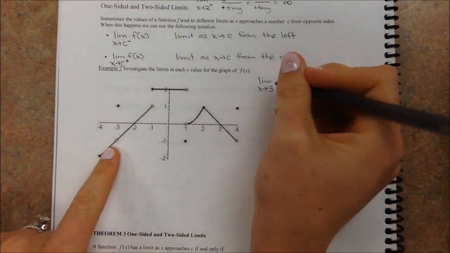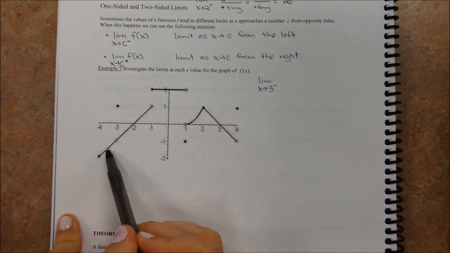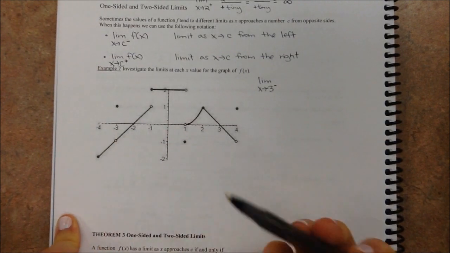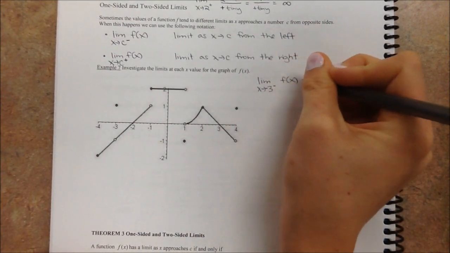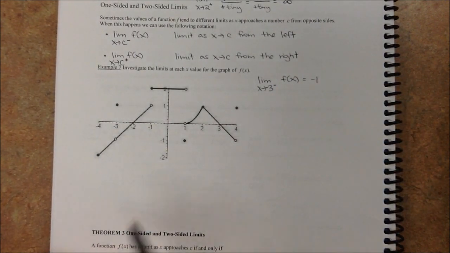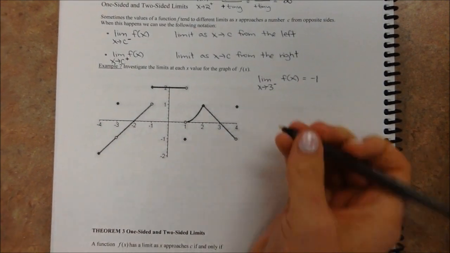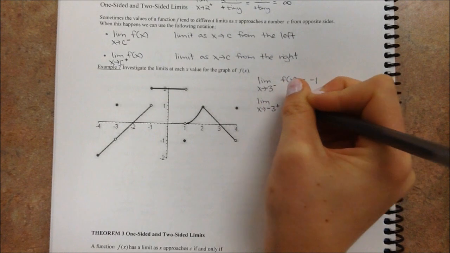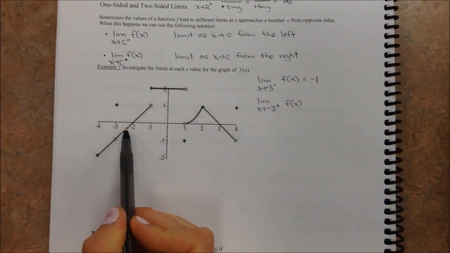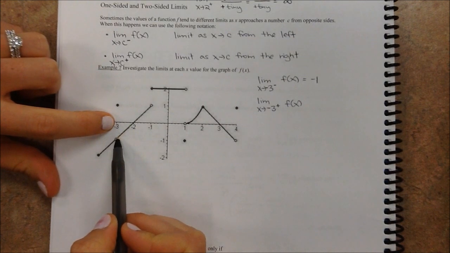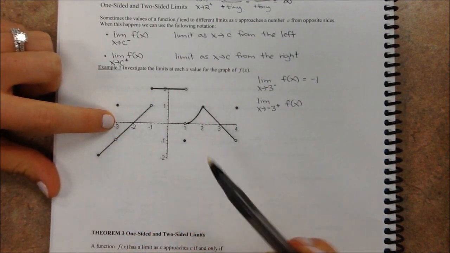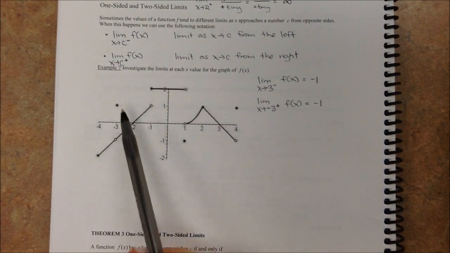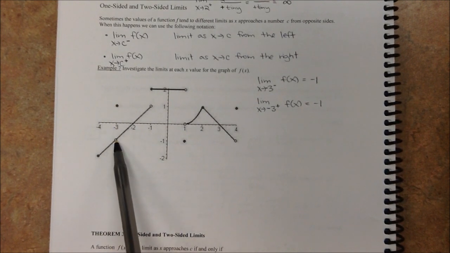As we approach negative 3 from the left, coming in, approaching, it looks like my y value is going to hit negative 1. The fact that I have a hole does not matter. Okay, so I'm approaching negative 1. As I come in from the right, it's also approaching negative 1. Okay, so as I approach negative 3 from the right, coming closer and closer to this x value of negative 3, my y value gets closer and closer to negative 1. Again, it does not matter that there's a hole here. The function value is positive 1, but the limit is negative 1.